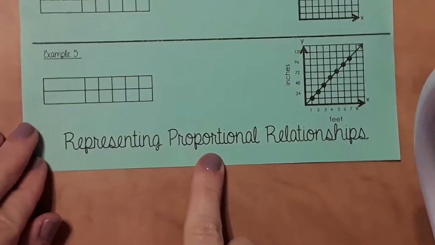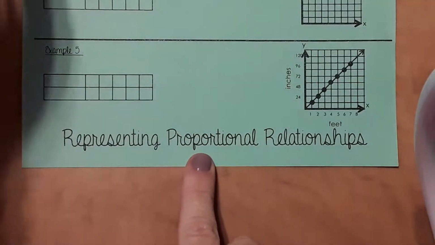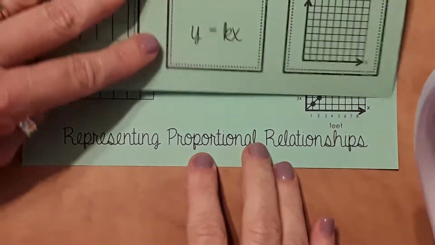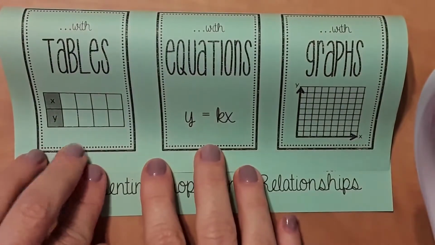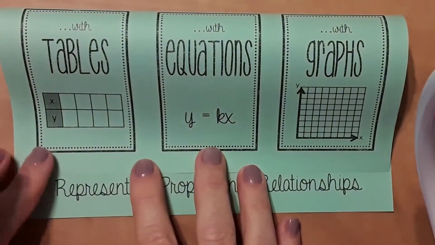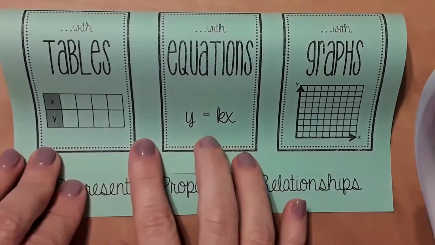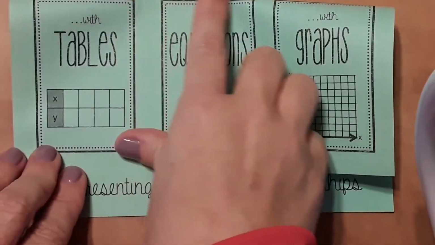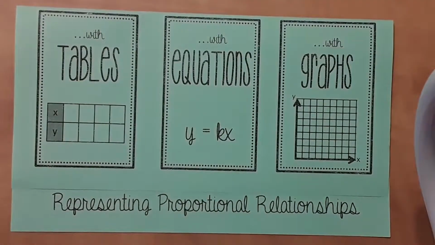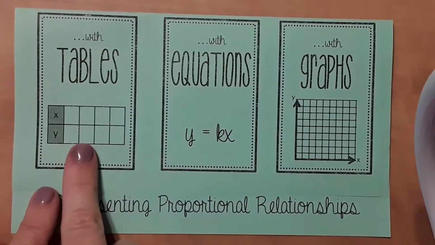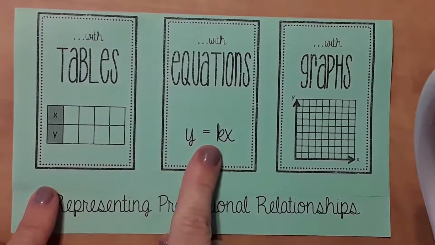Today we're going to learn about representing proportional relationships. When we represent proportional relationships, we can actually represent them in three different ways. You have been provided with a foldable. I want you to fold it all the way just to the title, and then you're going to fold it down like that. The three ways that you can represent proportional relationships is through tables, an equation.